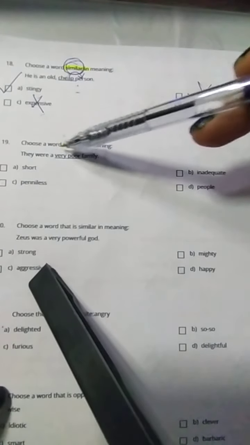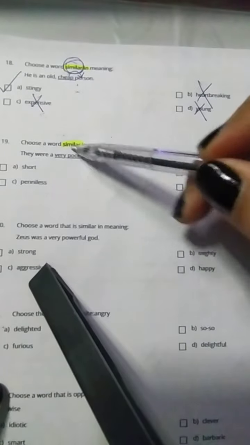And this is where your highlighters come in really handy, when you highlight that. So that in cases like this where you have opposites, you can really see the word similar jump up from the page. Choose a word similar in meaning. They were a very poor family. So I'm looking for a word that's got to do with money. Let's check our parts of speech first. Very poor. Very is an adverb, adjective. So I'm looking for something adjective-like to describe the family, because this whole thing that I put in here needs to describe the family, right?